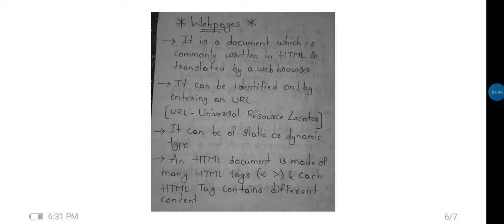HTML is simply defined as a file or a document or the information which is commonly written in hypertext markup language form, where the web page is a page which consists of a text or information, and it can be easily modifiable and easily understood, and it can be seen as very powerful and attractive too. It can be identified by entering a URL. Any text or document can be easily found by entering a URL. URL is a universal resource locator.